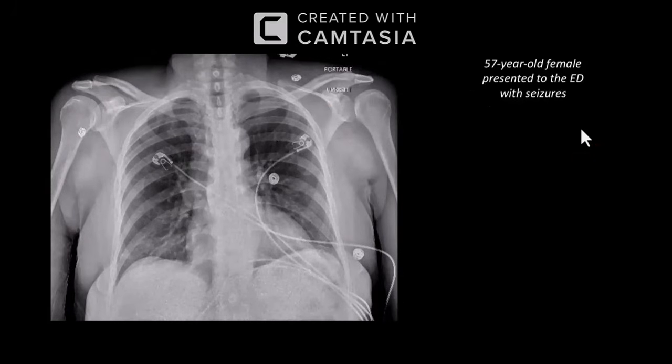Okay, so this is a case of a 57 year old female who presented to ED with seizures. So I'm just having a look, then I'll give my findings. The patient has presented with seizures, and I can see that there are multiple chest monitoring leads noted, and the bilateral lungs appear to be normal, and the hilar shadows and costophrenic angles appear normal. I'm not able to see any nodular opacities or patch of consolidation in the bilateral visualized lung.